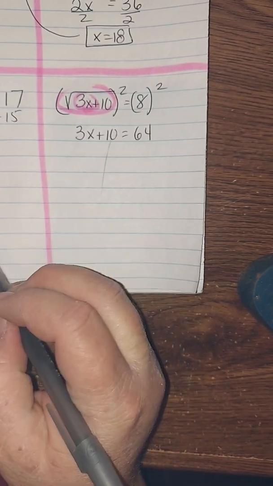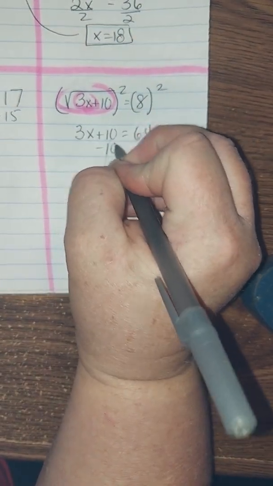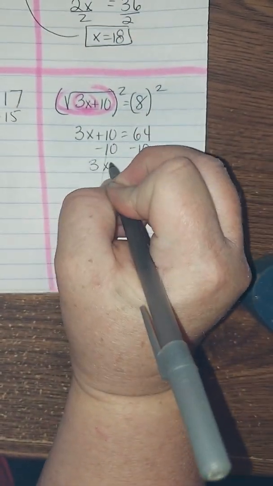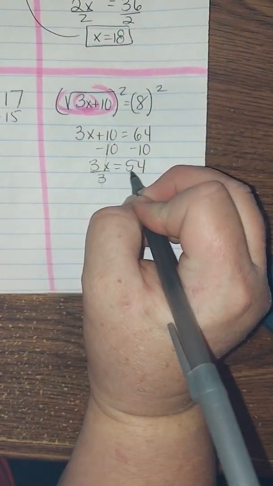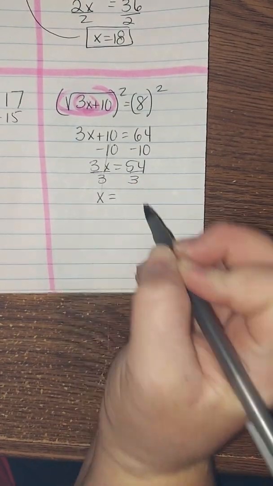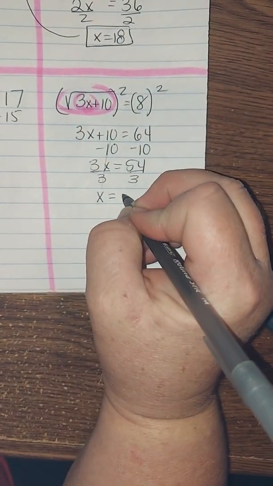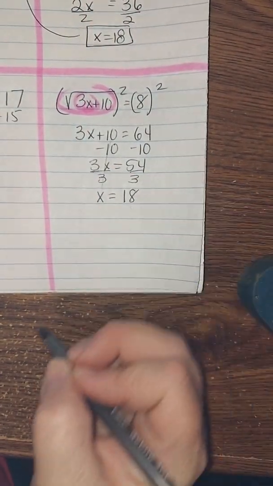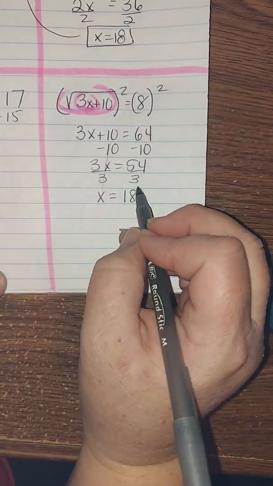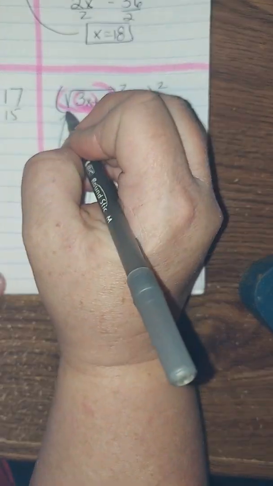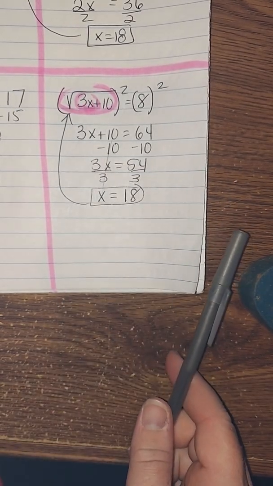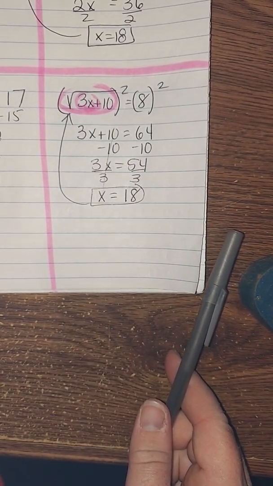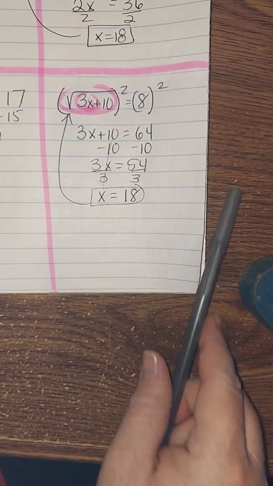This is starting to look familiar, like this one over here. Minus 10. 3x is equal to 54. Divide by 3. And x is, let's see, 3 goes into there once with 2 left over, 18. And again, check, especially a square root, are we going to get a negative value? All right, all done. Thank you.